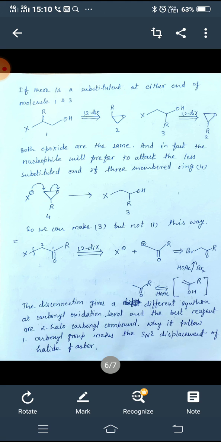Right? And if there is a carbonyl group at position number 1, then we'll get the synthon X minus and this carbonyl cation. This disconnection gives different synthons at the carbonyl oxidation level, and the best reagents are alpha-halo carbonyl compounds, because यहाँ देखिए 2 प्रकार के डिफरेंट सिंथोन मिलेंगे. तो इसमें इस कार्बोनिल कैटायन का जो रिएजेंट है ये अल्फा हेलो मतलब अल्फा ब्रोमो कार्बोनिल कंपाउंड होगा.